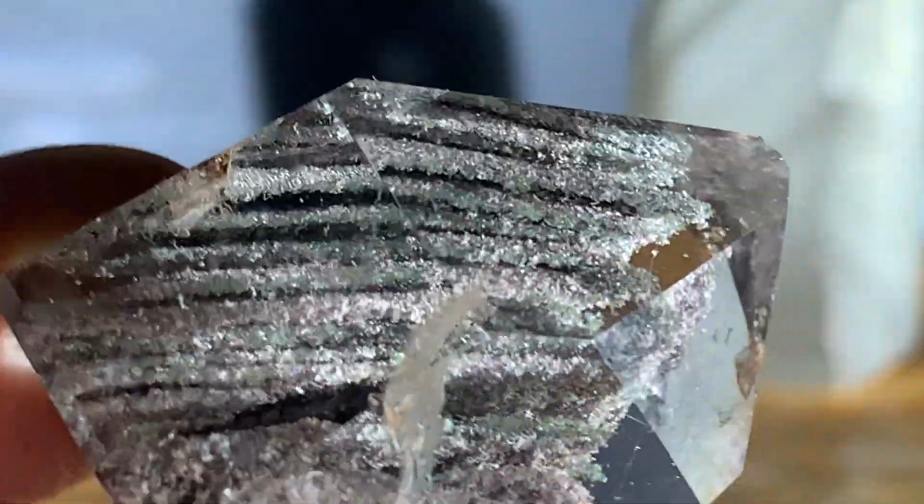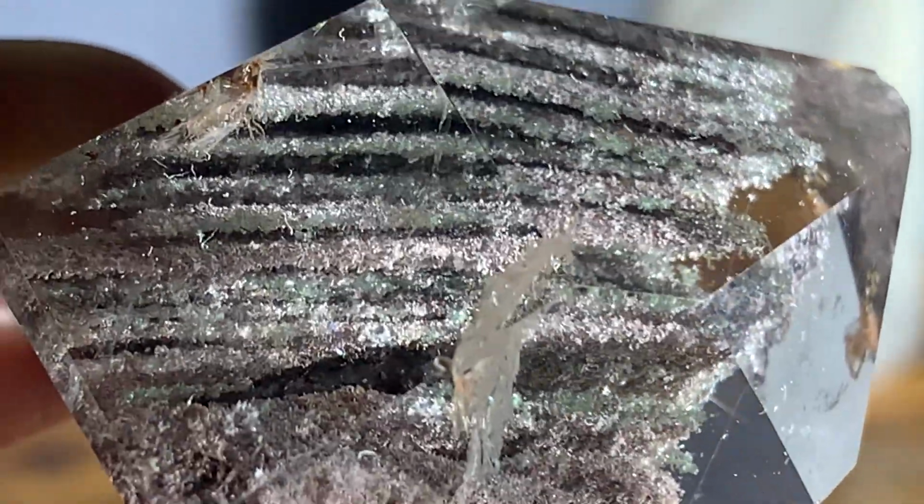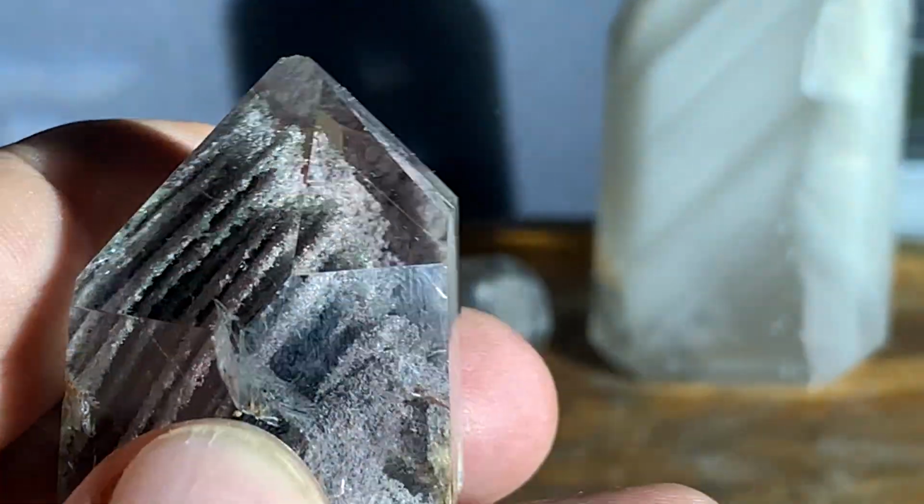Now we've taken a look at a good amount of quartz phantoms. Wonderful. Wow, that's amazing. I'm so glad we did that.